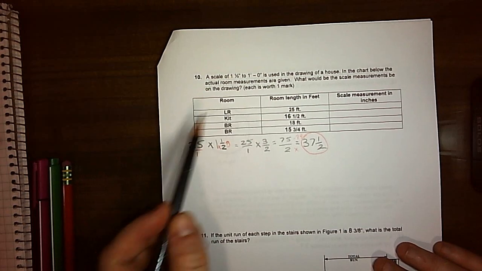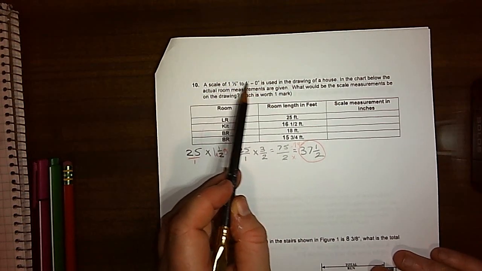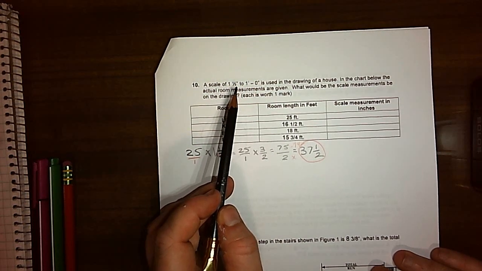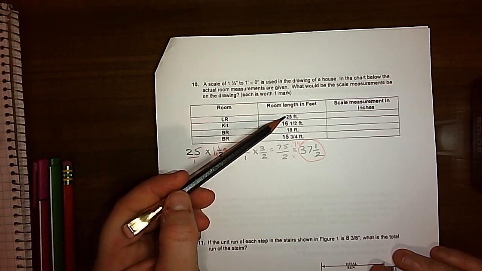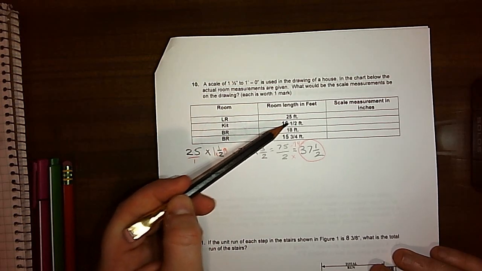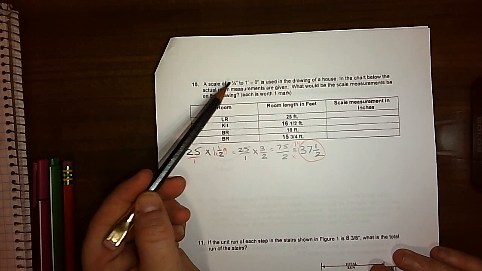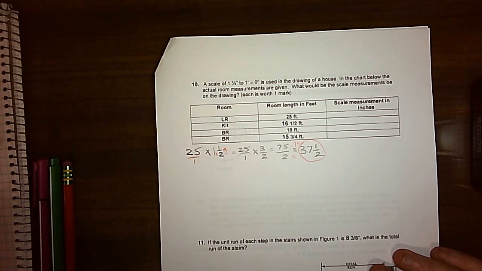All right, so do you understand what that whole 1.5 to each foot means? Yep. So basically, you're going to go along and multiply each one of these by 1.5.